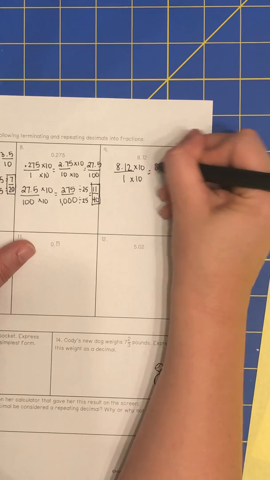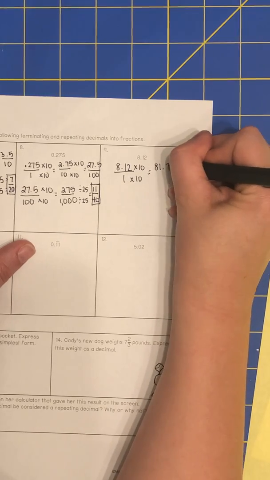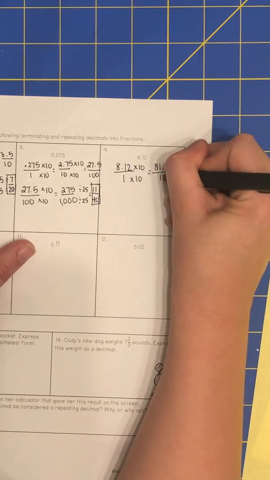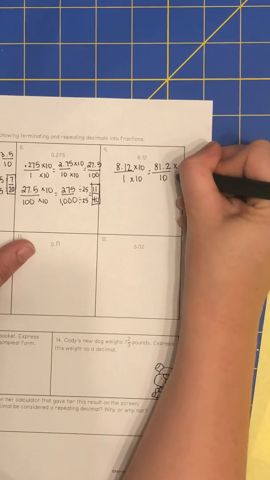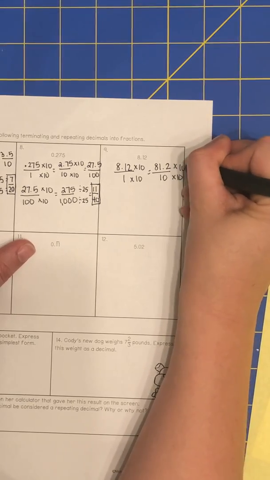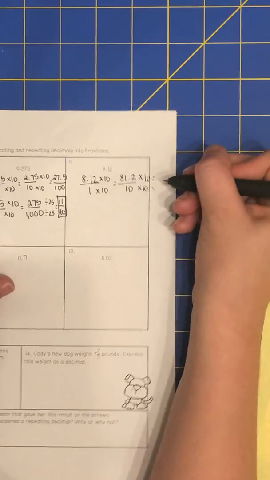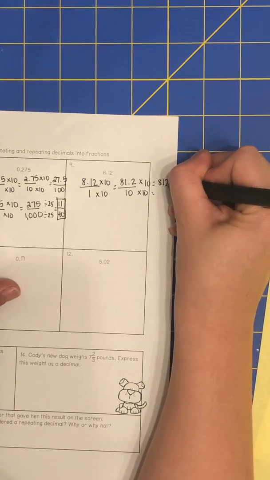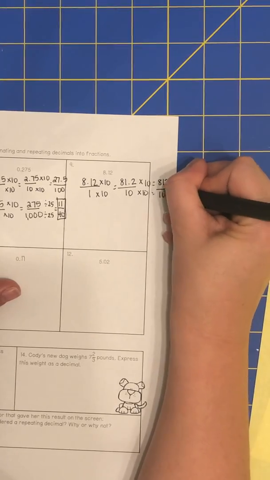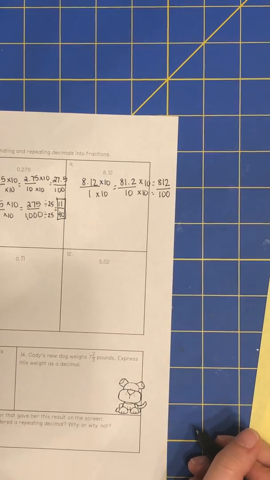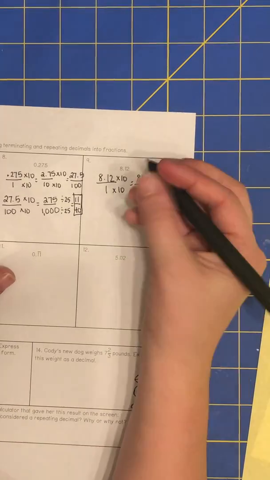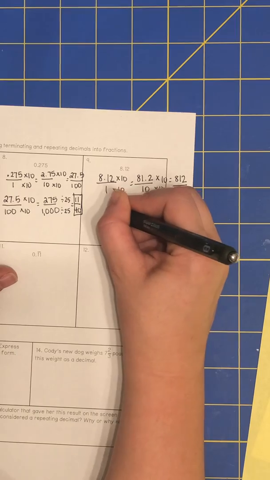So I'll leave the 8 alone, move the decimal over 1, so now I have 81 and 2/10 over 10. And then I'm going to multiply both of these by 10 one more time to get a whole number. So this is going to be the same as saying 812 over 100. Now, this is an improper fraction because the numerator is larger than the denominator.